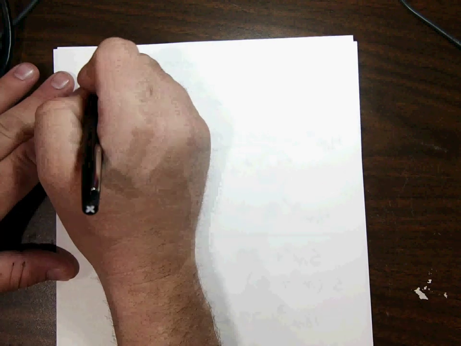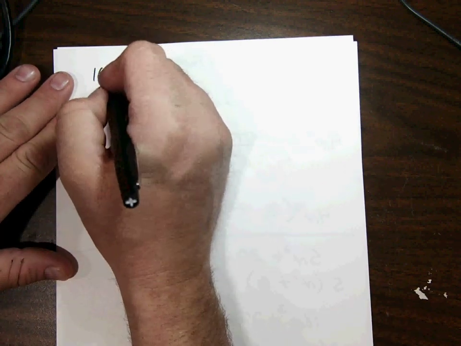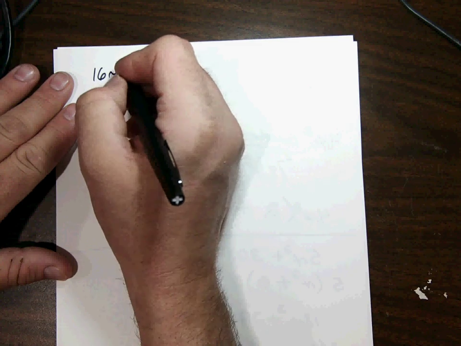Let's try another. Yeah, let me recycle a couple. I'm trying not to recycle these pages because you can see through it, but I'm going to run out of paper here pretty soon. I got to get a new stash.